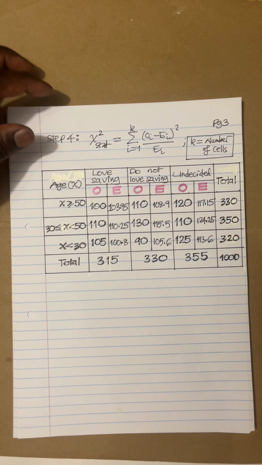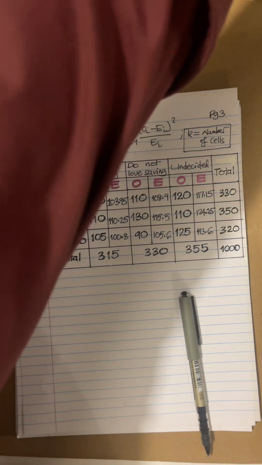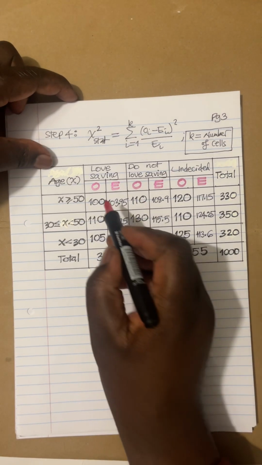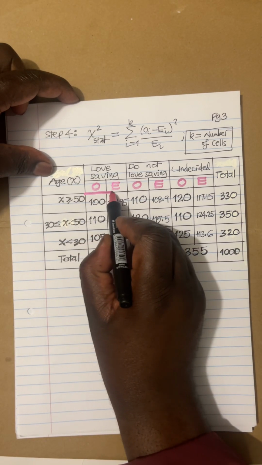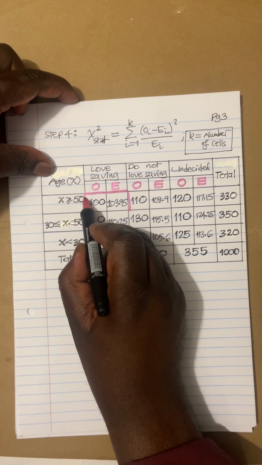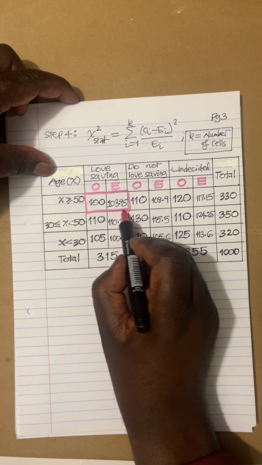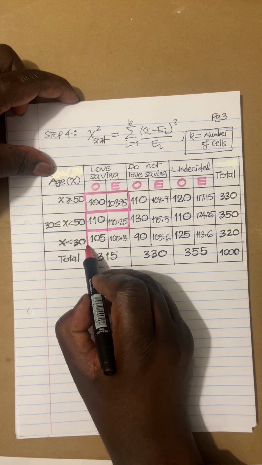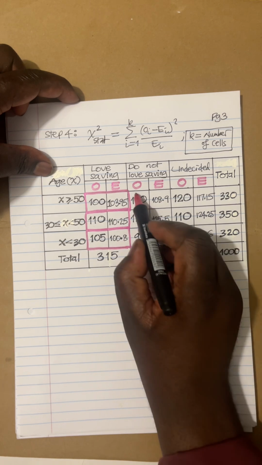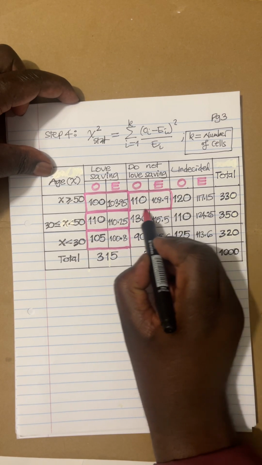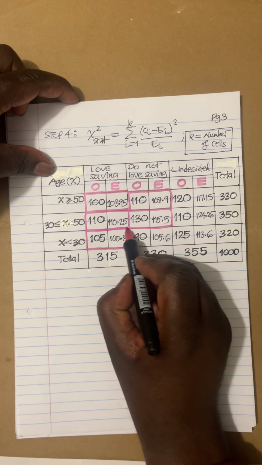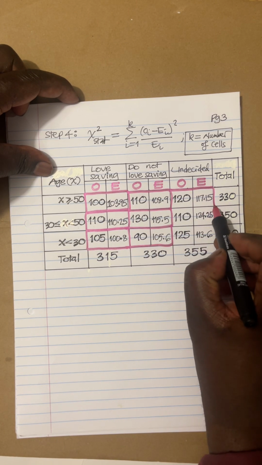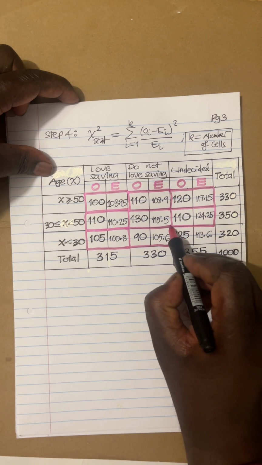So number of cells in this case, please take note of this. That will be our first cell, that's 1. The second cell is this one here, 2. The third cell is that one there, 3. And then we move across the other side, 4. And then 5, 6. And then we move across there, 7, 8, 9.